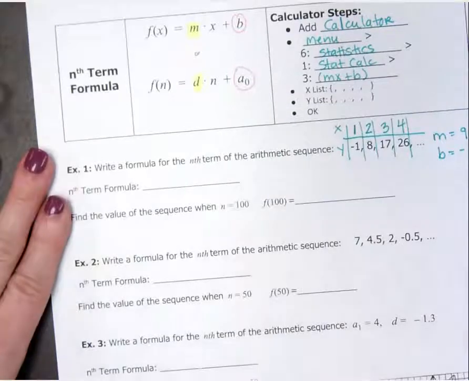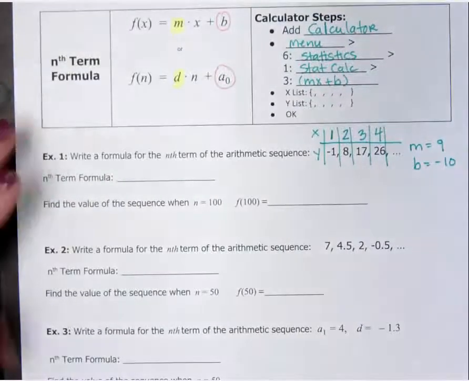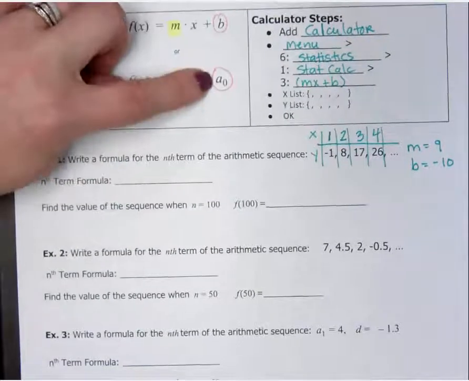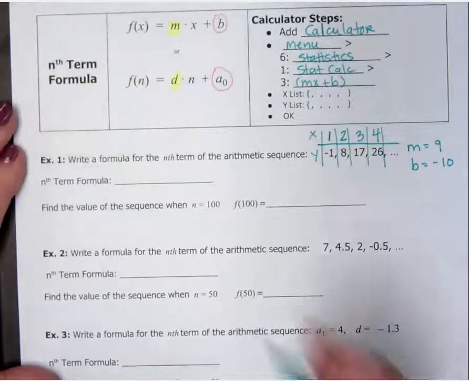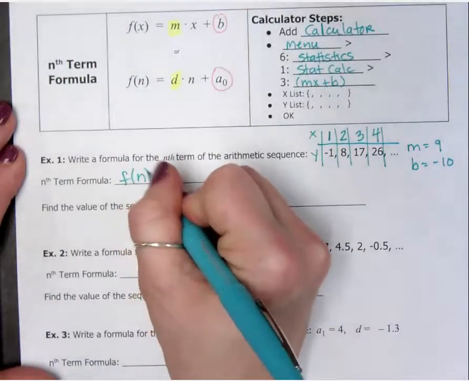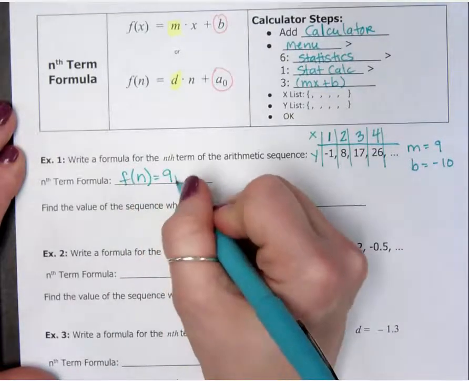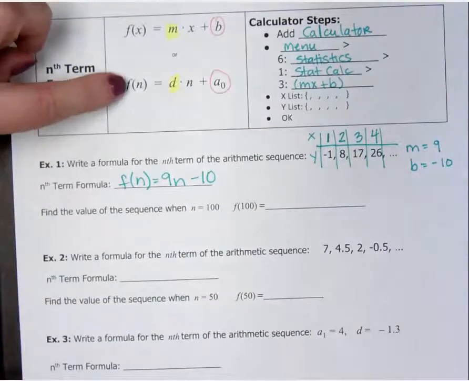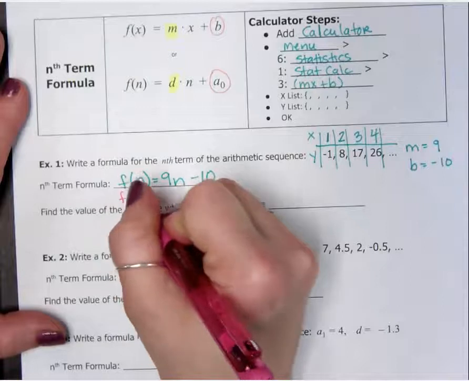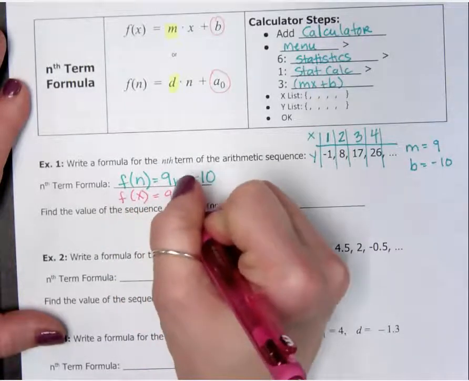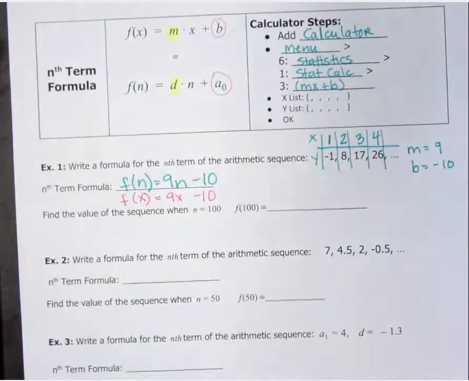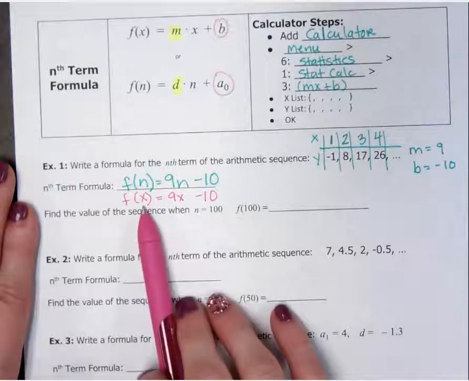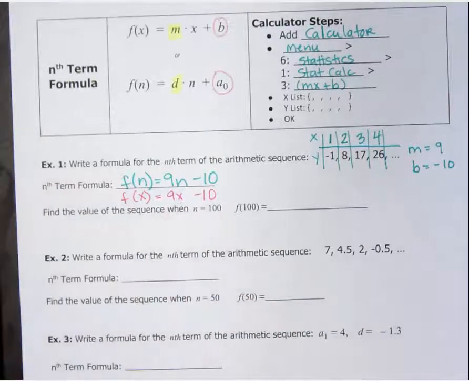Now I'm going to set my calculator aside for a second. If I'm going to write my equation, my m is the same thing as my common difference, and my b value is the same thing as my zero term. So I can write f of n equals 9n minus 10. If I was going to use this notation, I could also write f of x equals 9x minus 10. It really doesn't matter, but if I chose to put an n here, I need to choose an n here. If I choose an x here, I need to choose an x here, but they're the same no matter what.